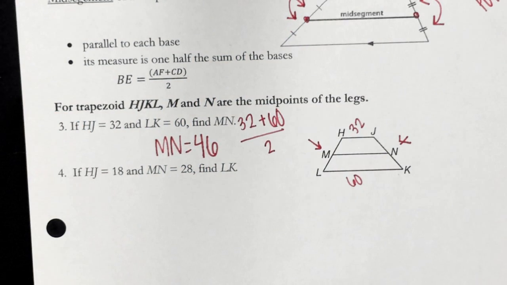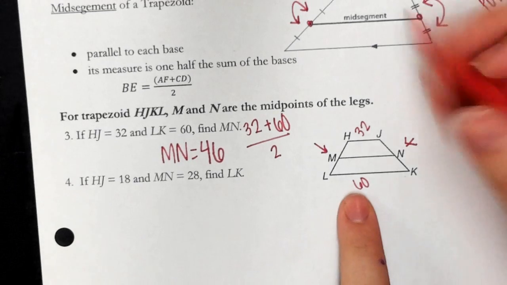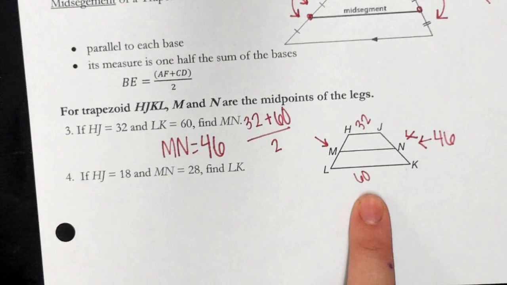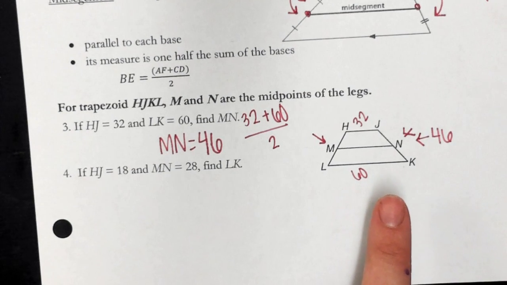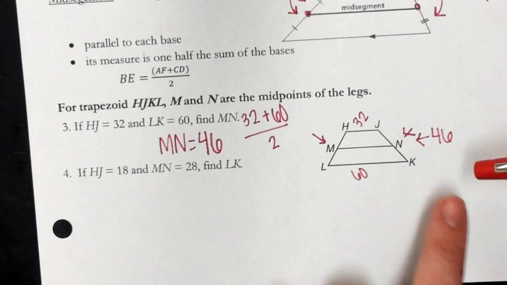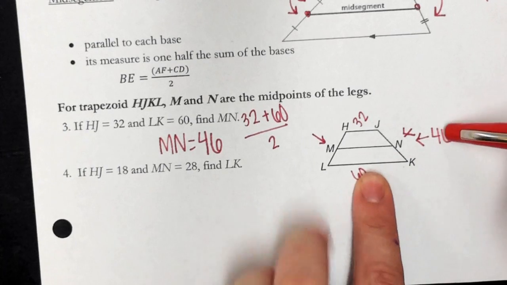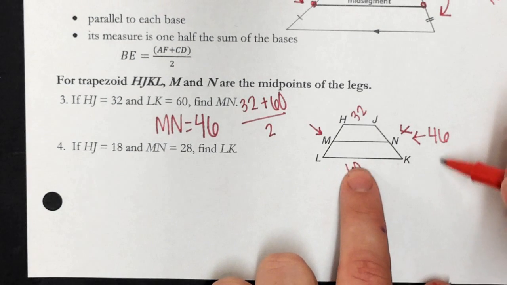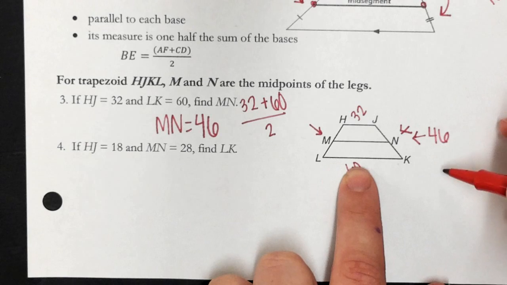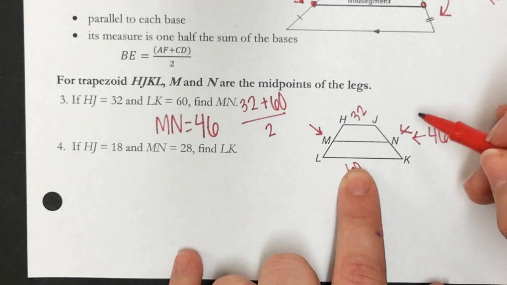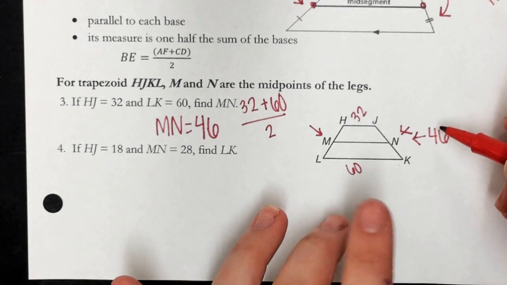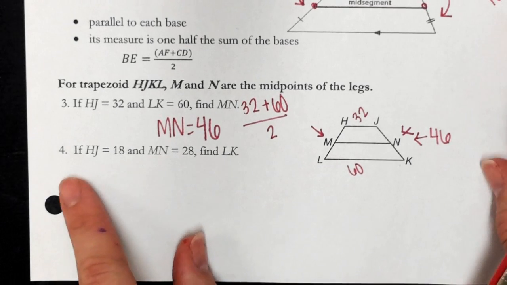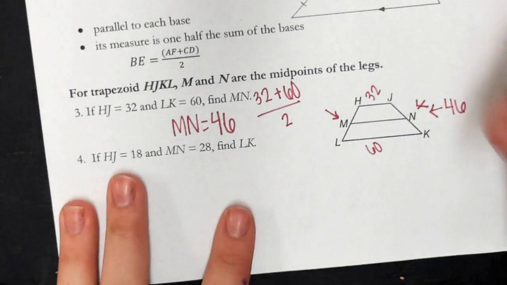If you want to check, you don't have to. If this is going to be 46, what's the difference between 60 and 46? 14. So let's put feet to it, okay? We're talking about feet. It has to be the same from the bottom base to the middle and from the middle to the top. So from here, there's a difference of 14 feet, and then from here to the top, there's also a difference of 14 feet. Why is that important? Because what if I told you that, let's just do number 4.